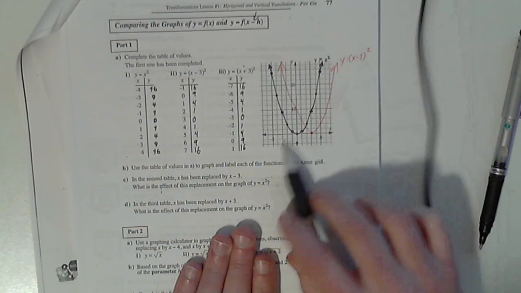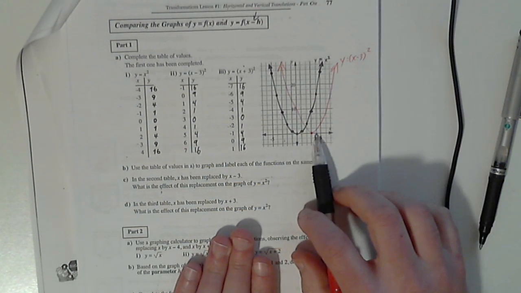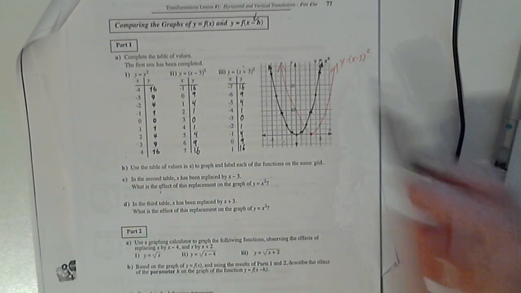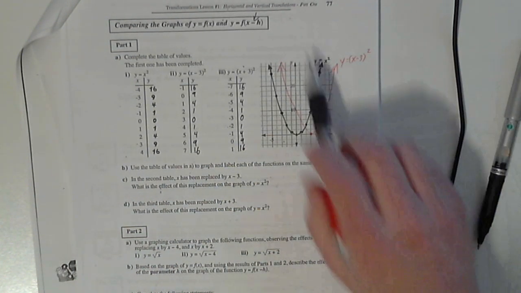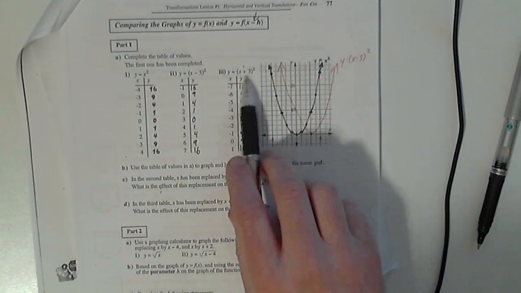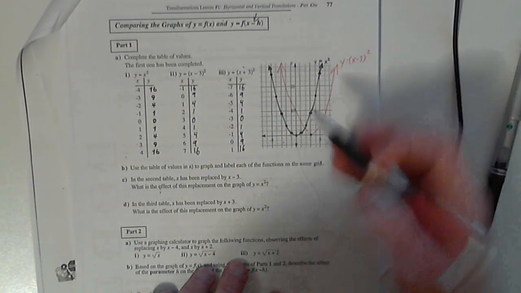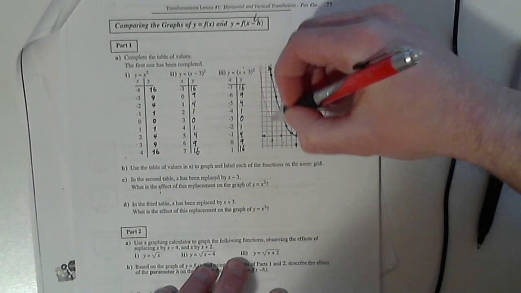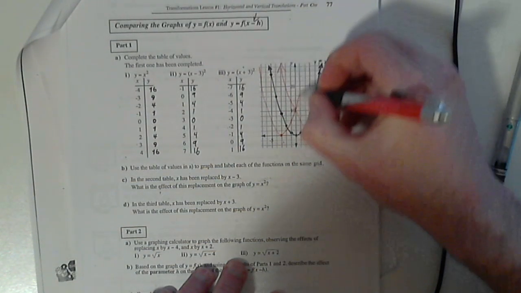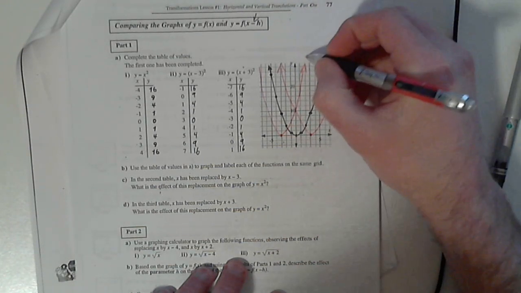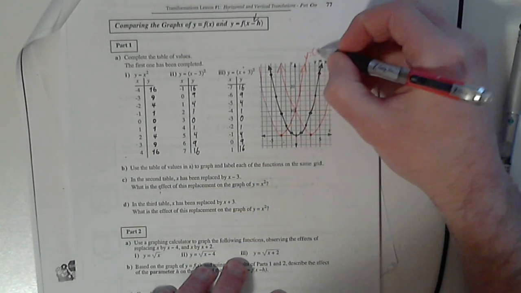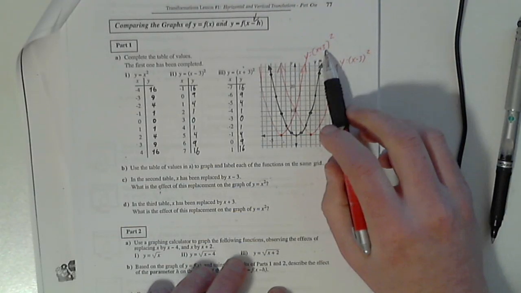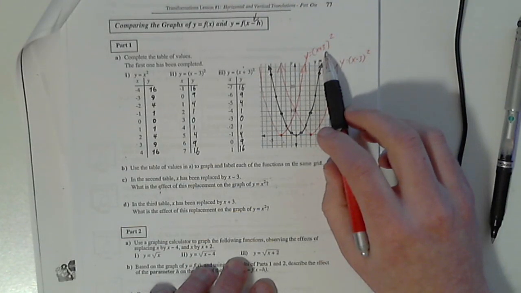So minus 3 is right by 3, plus 3 is our h value. H is plus 3, but it presents as minus 3 because minus is in the equation. The other one shifted the other way, and that's y equals x plus 3 squared, which means the h value is negative 3.